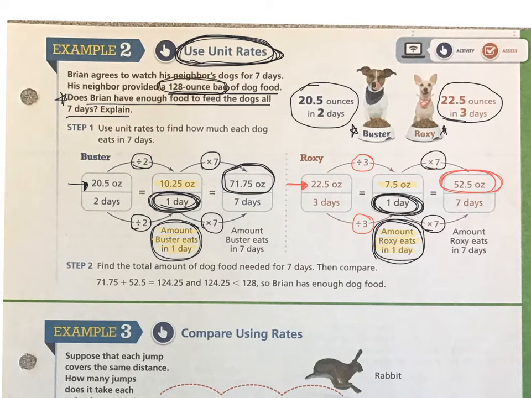So if we take the amount that Buster eats and we add to it the amount that Roxy eats in all 7 days, then our total here, 124 and 25 ounces, is less than the amount of food that Brian has, so he does have enough dog food. In fact, he'll have just a little bit left over to return to the neighbor at the end of the week.